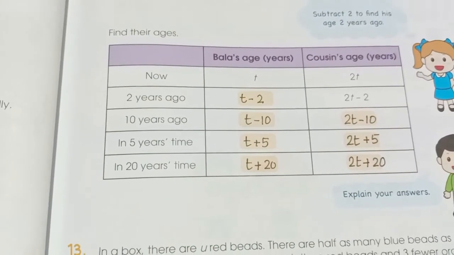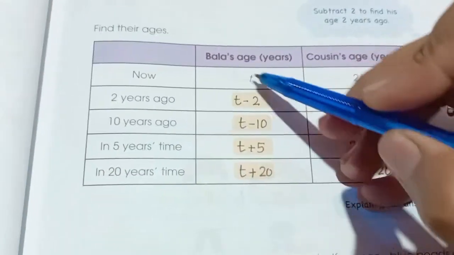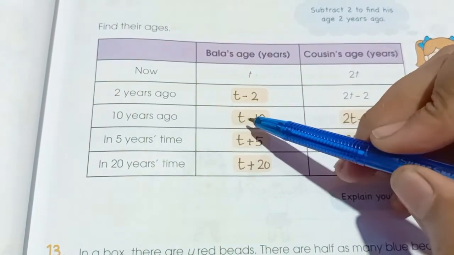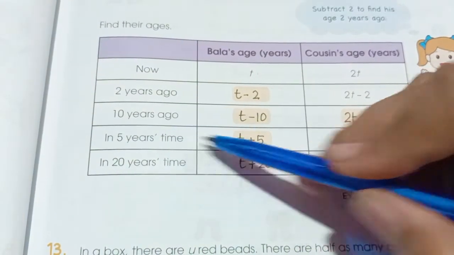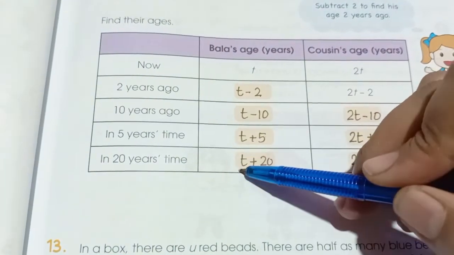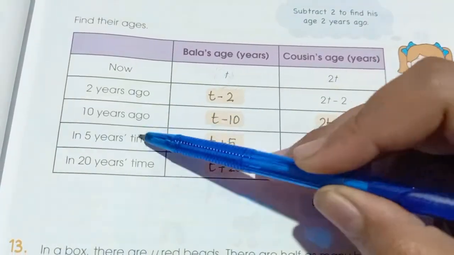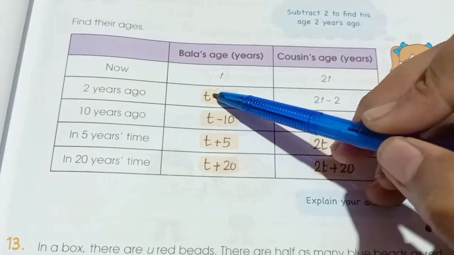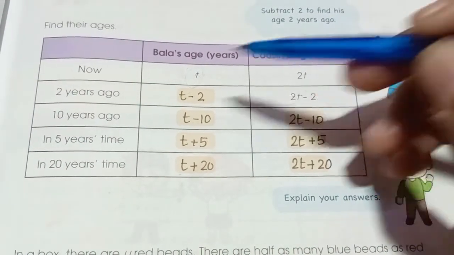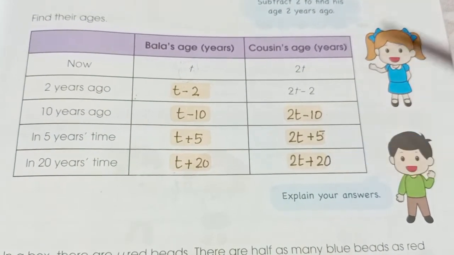Here we have Bala's age. Find their ages. T is the age now. 2 years ago, T minus 2. 10 years ago, T minus 10. In 5 years time, T plus 5, because after 5 years. In 20 years time, T plus 20, because T is the present age and we have to subtract or add the numbers in this T. Cousin's age, 2T. 2T minus 2 for 2 years ago, and similarly for 10 years ago, 5 years later and 20 years later.